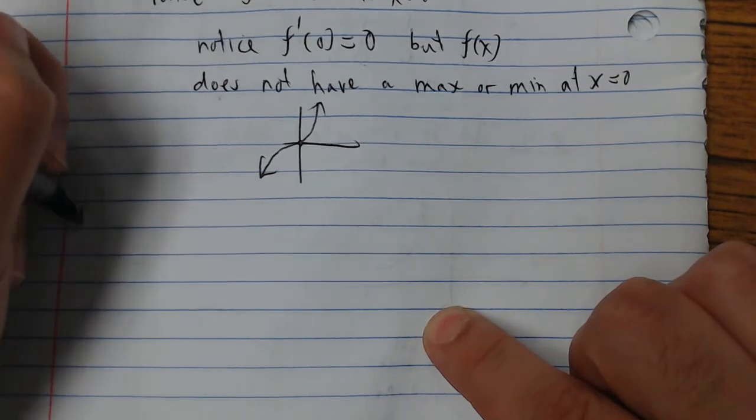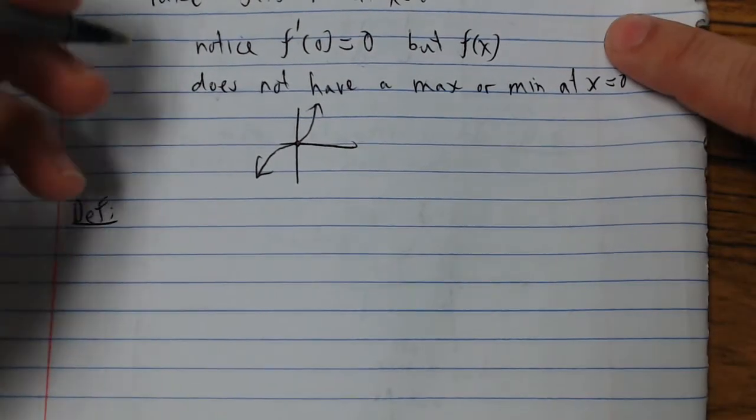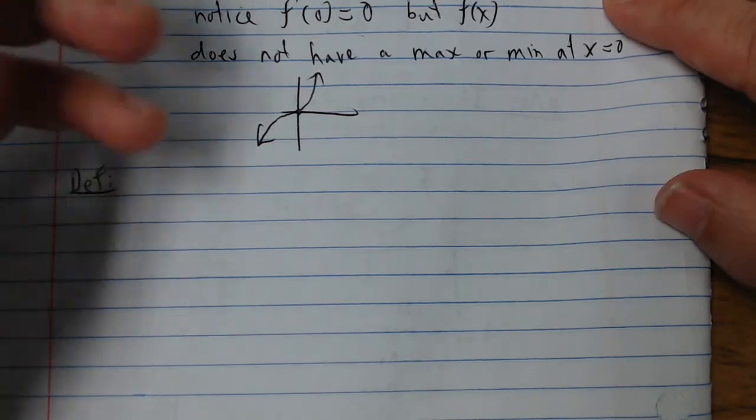Now let's define our next term, which is a critical number.